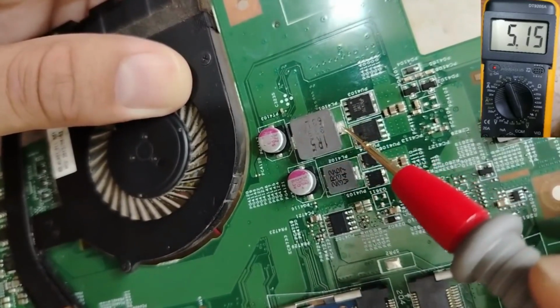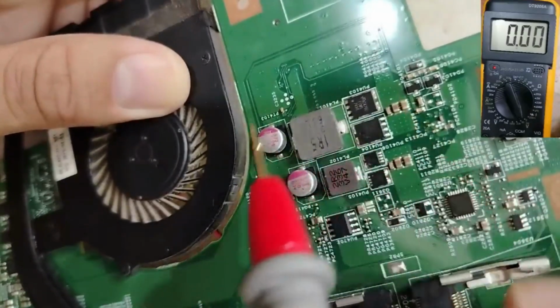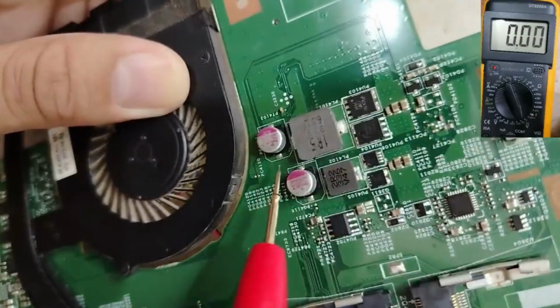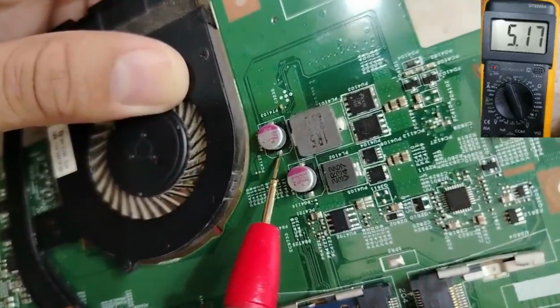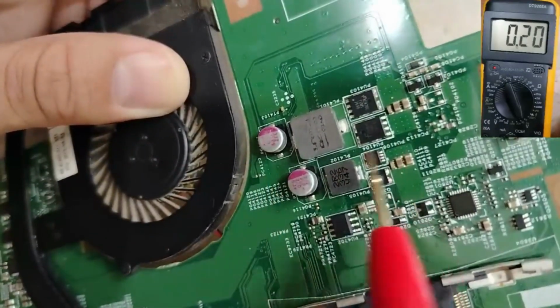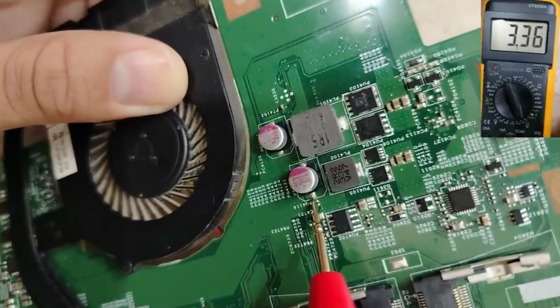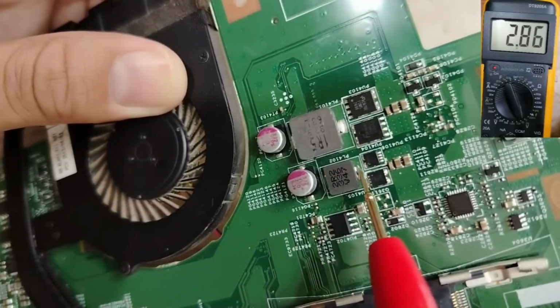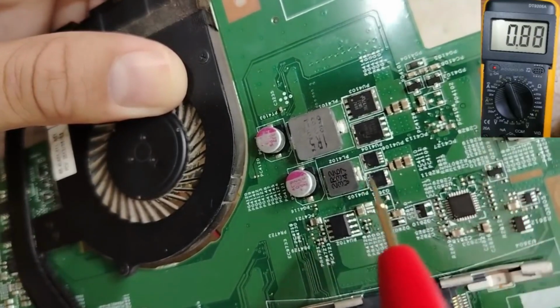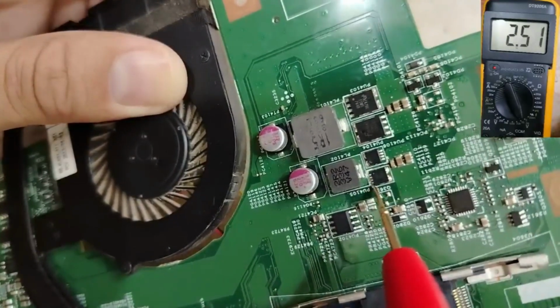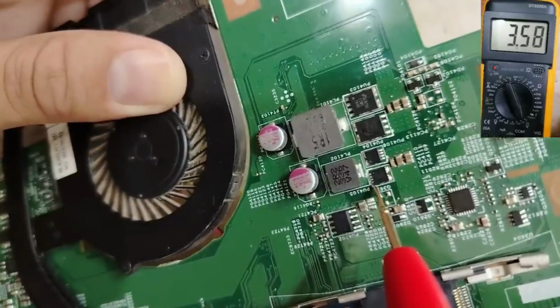This is the 5 volt channel here. Okay, also if we check this capacitor, we have 5 volt, and over here we have the 3 volt channel, as you can see, in the capacitor, in the inductor, or even in the gate here for the control signal.